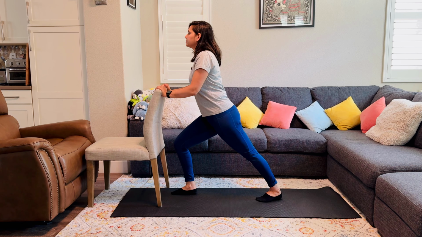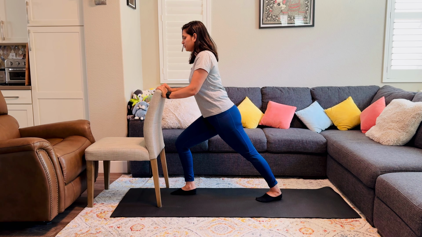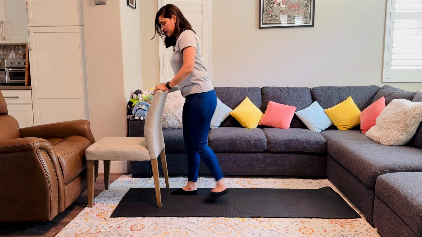Hold for at least 30 to 45 seconds. Breathe naturally. Hang in here. And relax. Now switch to the other side.